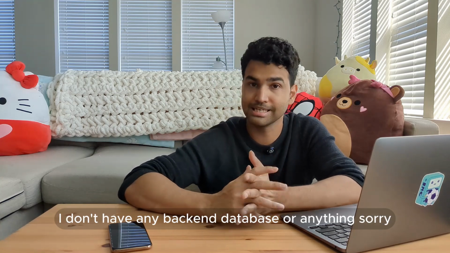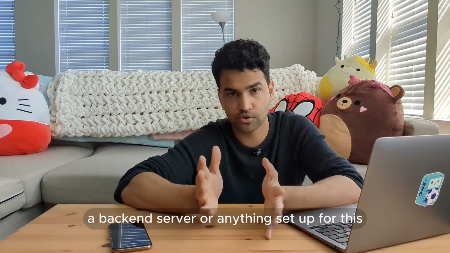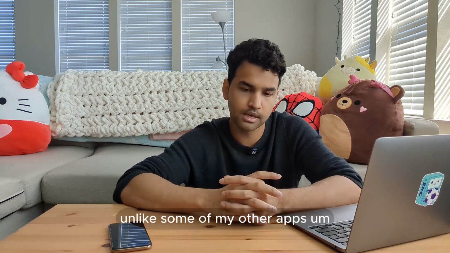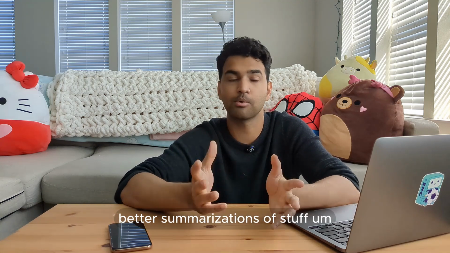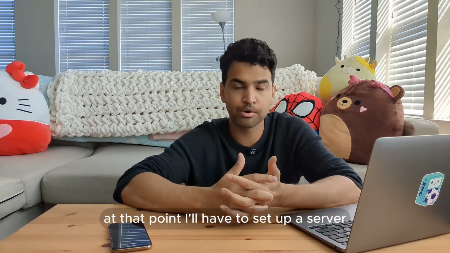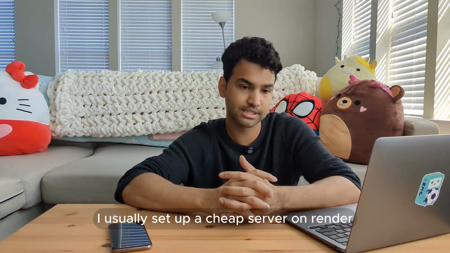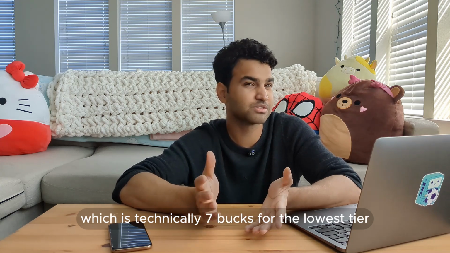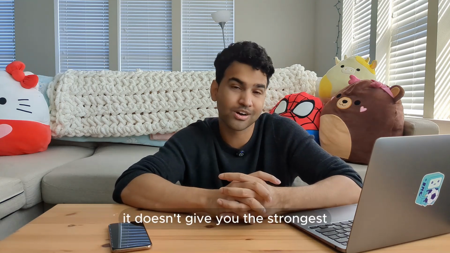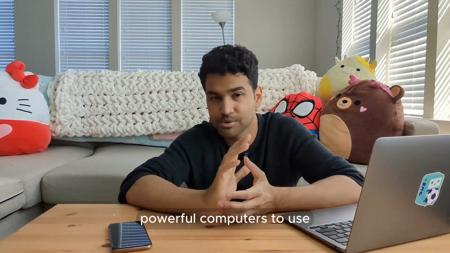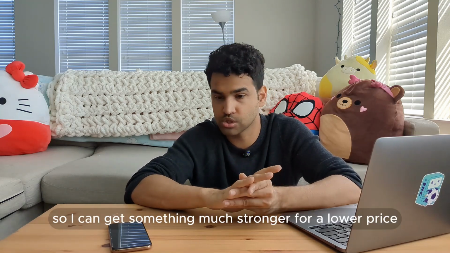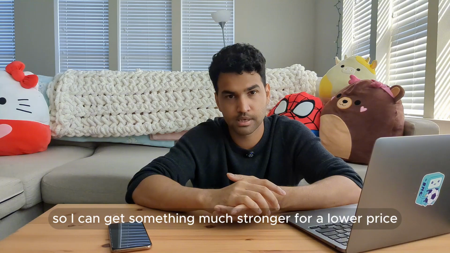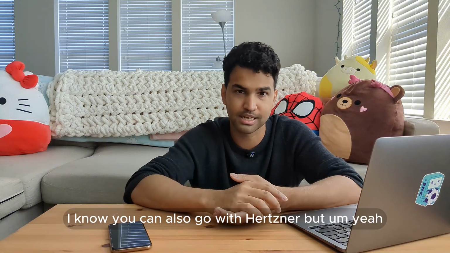I don't have any backend server set up for this, unlike some of my other apps. Maybe in the future I do plan to integrate AI for better summarizations of stuff. At that point, I'll have to set up a server. I usually set up a cheap server on render.com, which is technically $7 for the lowest tier. It doesn't give you the most powerful computers, so I am thinking of using DigitalOcean to set up my own server so I can get something much stronger for a lower price. I know you can also go with Hetzner, but yeah.